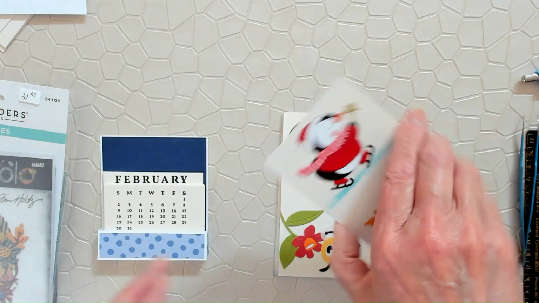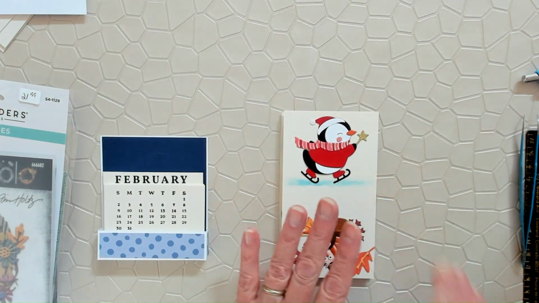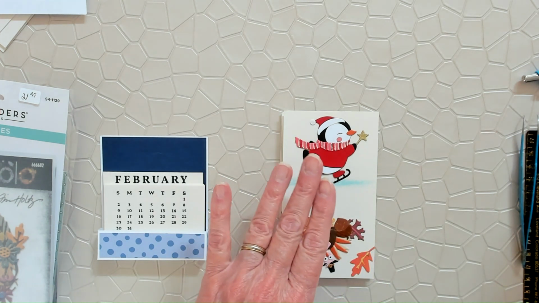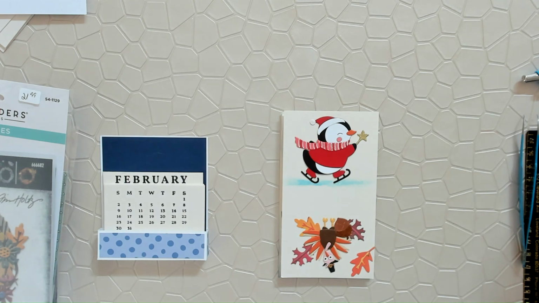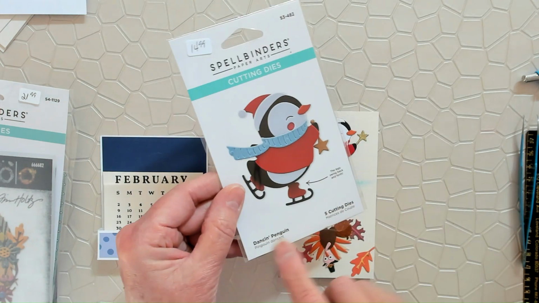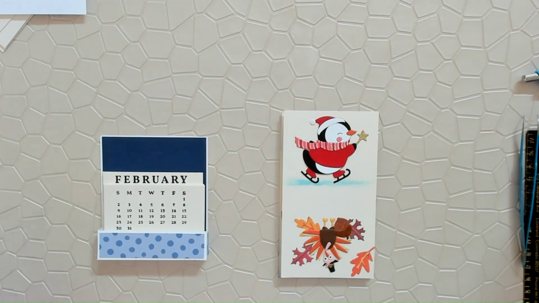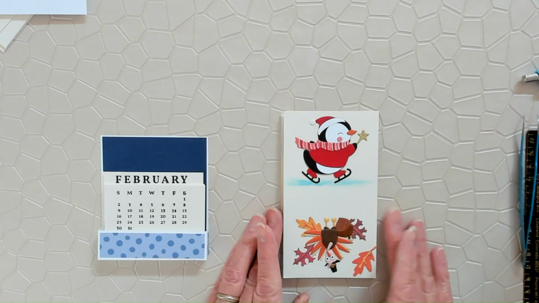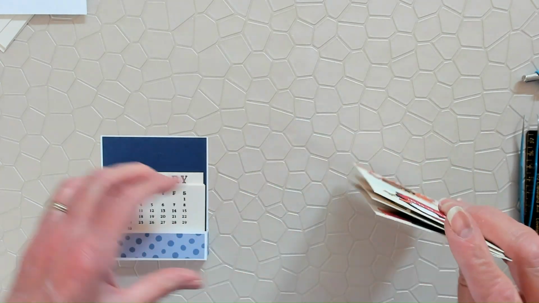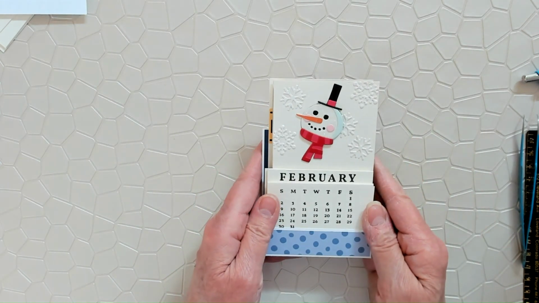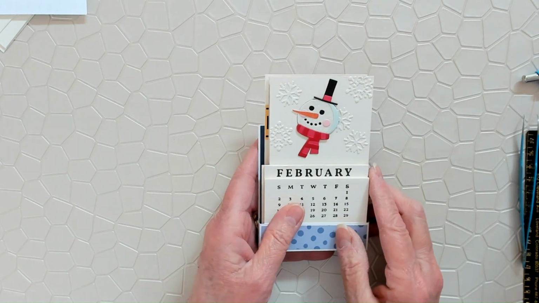And finally, I just did more of a generic image for December. You can make this more specific to Christmas, Hanukkah, whatever holiday you would celebrate, but I just did the dancing penguin just to make it more winter-like rather than a specific holiday, and yet it fits in the month of December. So I would just put these in the back, and I'm ready to go. And then switch them out as you want.